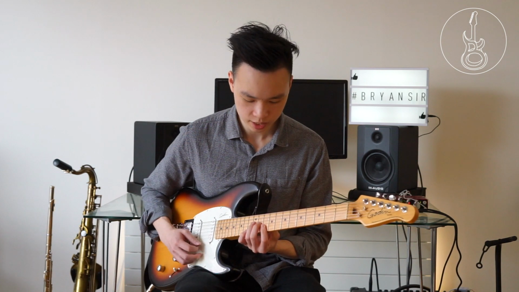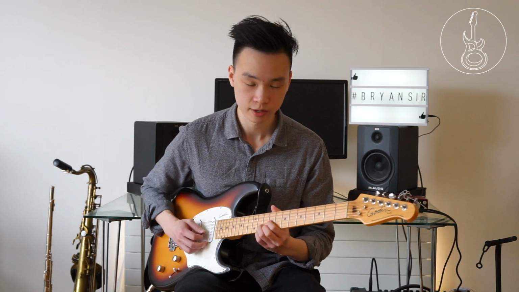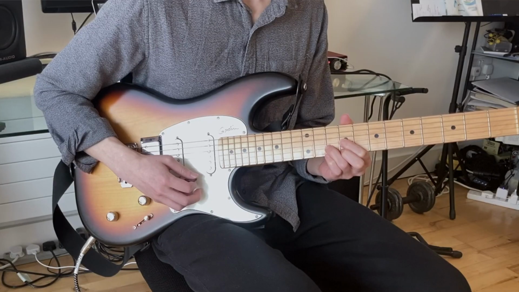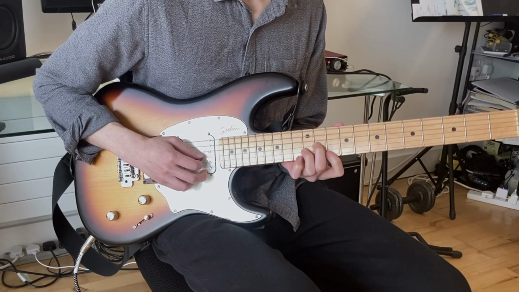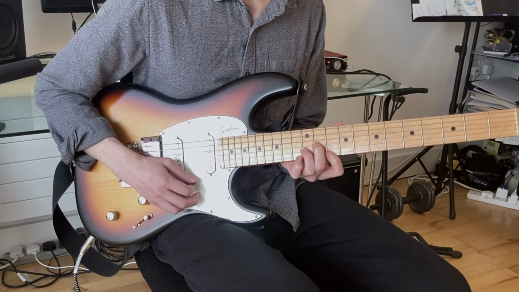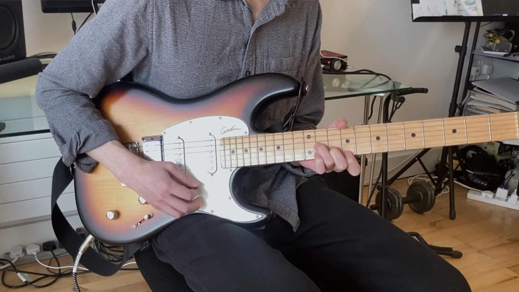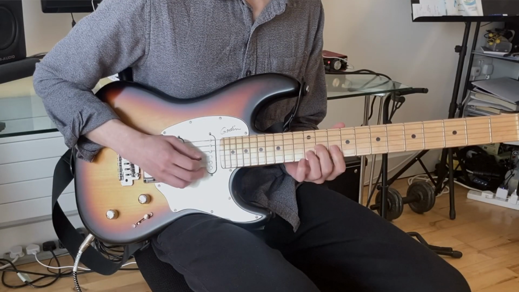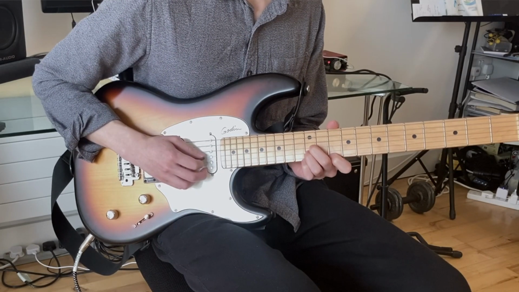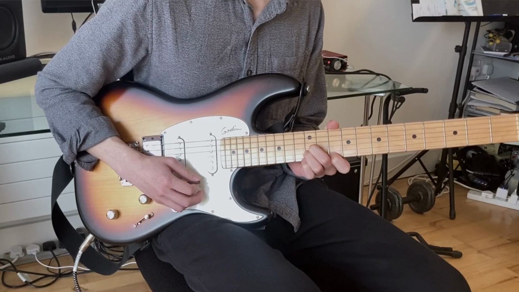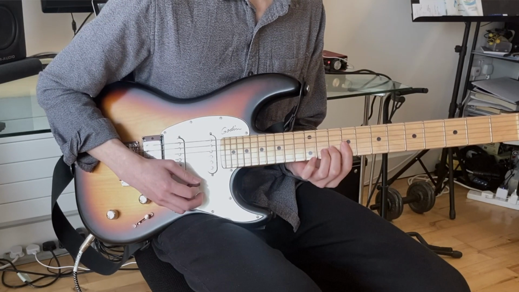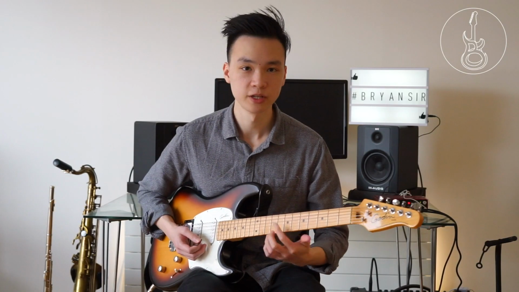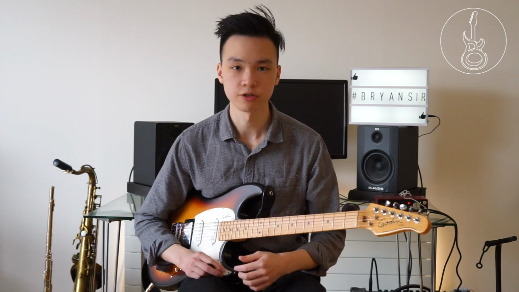And then lastly, on this string set, there's another place you can play it, starting on here. D, A, B minor, F sharp minor, G, D, G, A. And then we finished the practice for the first string set.